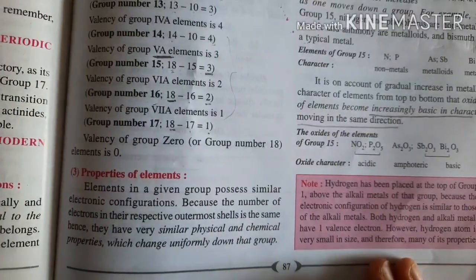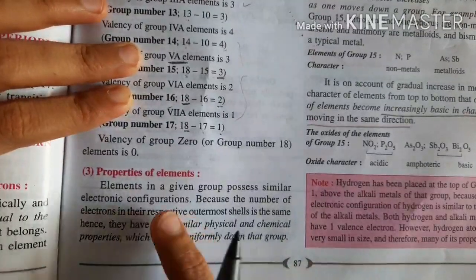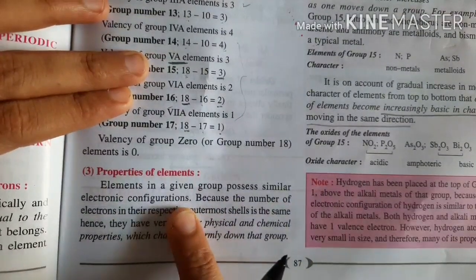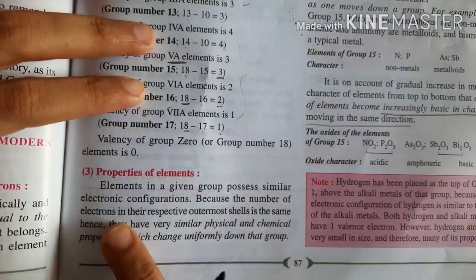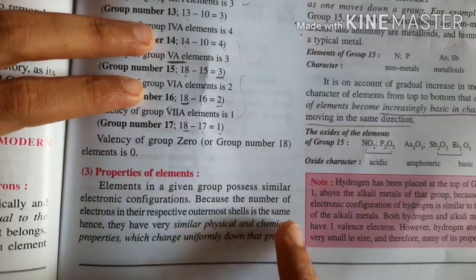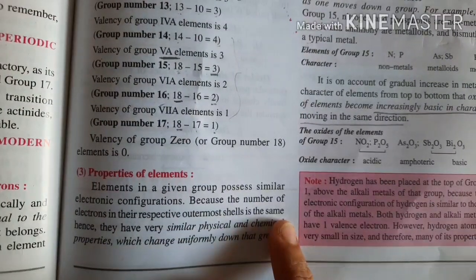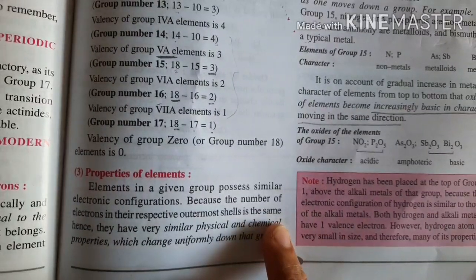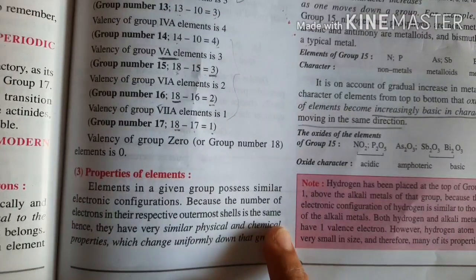Okay, now the property of the elements. The elements in a given group possess a similar electronic configuration, that you know very well now, because the number of electrons in their respective outermost shell is the same. Remember students, every time in a group, all the elements have the same number of outermost electrons. Like the first group has 1, the second group has 2, and so on.